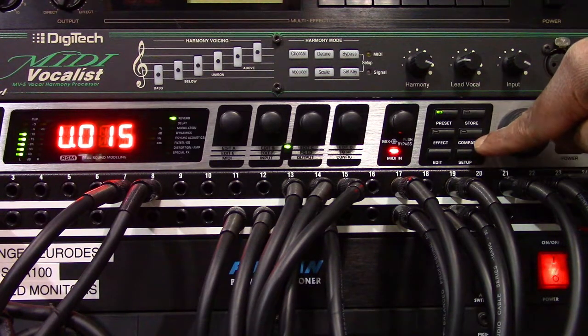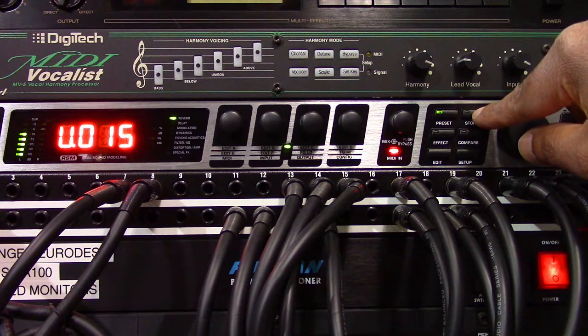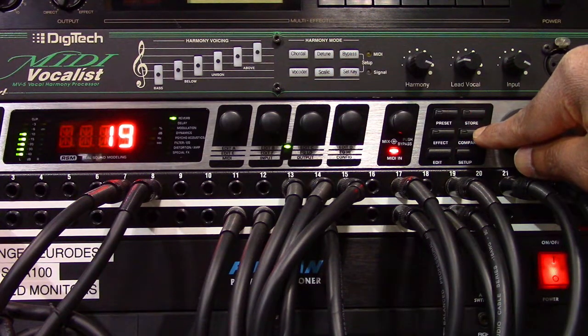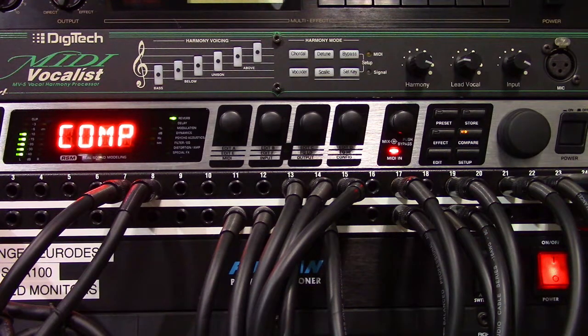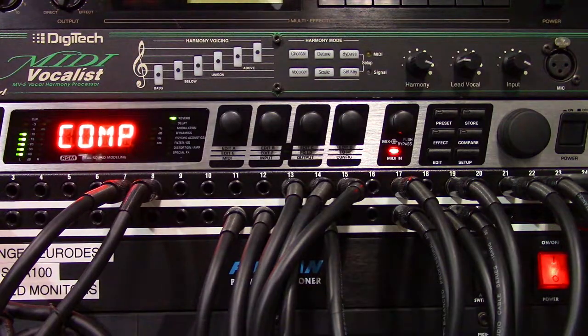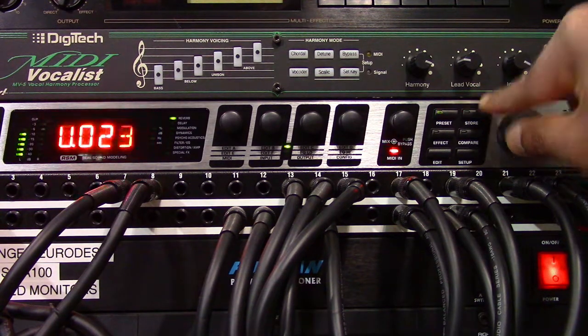The compare button. If you've made changes to a preset and the LED of the store key is blinking, you can press the compare key to temporarily restore the preset's original settings. While these settings are loaded, the compare key's LED blinks and the comp appears in the LED display. Press the compare key again to return to the edit mode and store your changes.